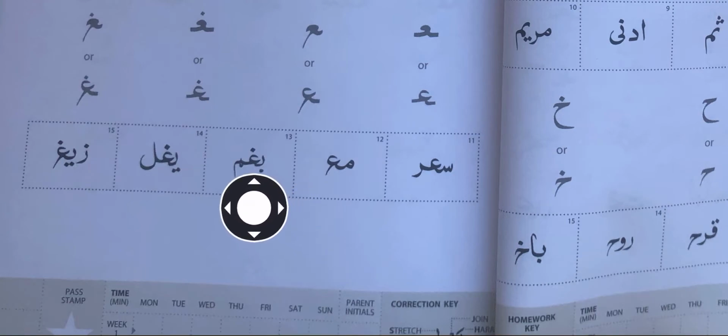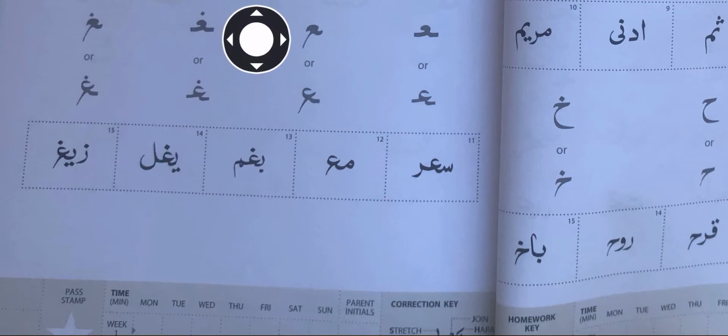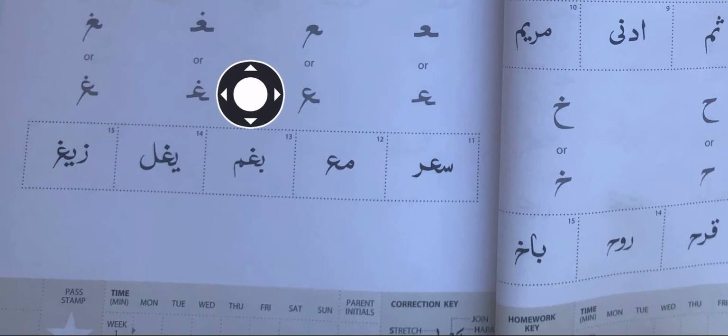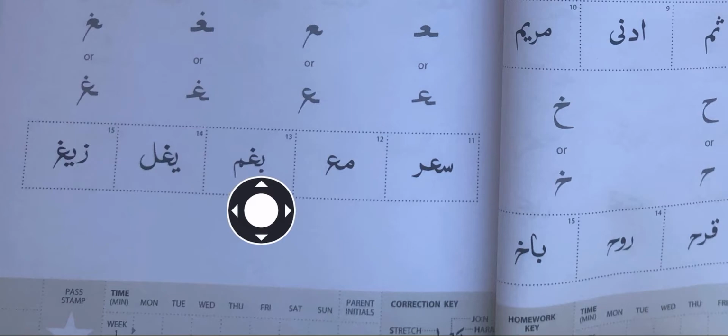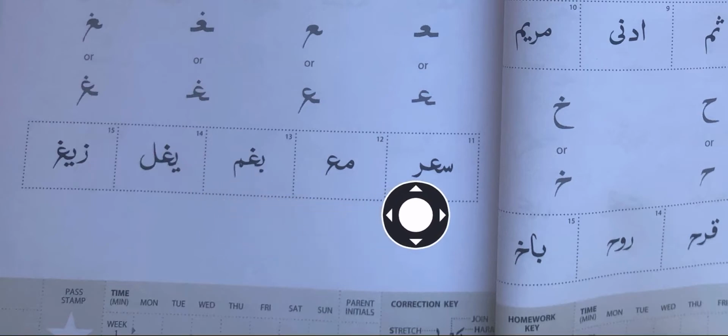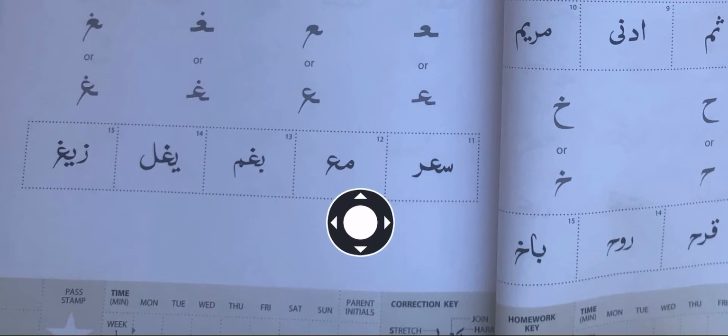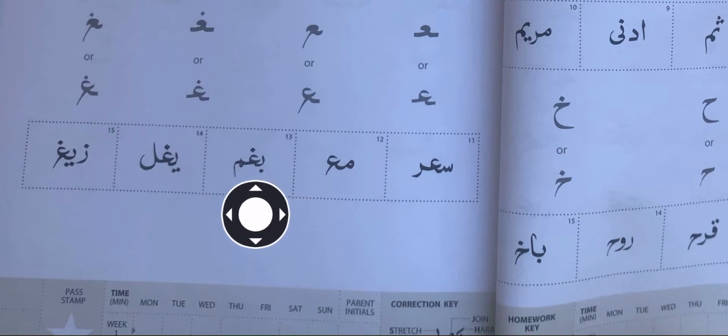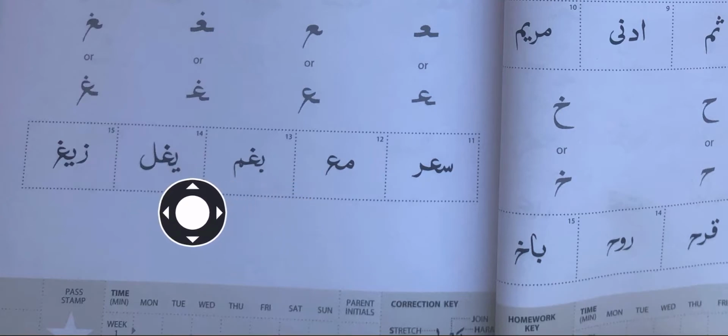What's this letter over here? Ba. And then the letter in the middle. Can you tell me which letter it is? Ain. Which one is it? This one on top or one underneath? It's one underneath. Ba, Ain. And then the last letter? Mim. Ba, Ain, Mim. First one, Sin, Ain, Ra, Mim. Ain, Ba, Ain, Mim.